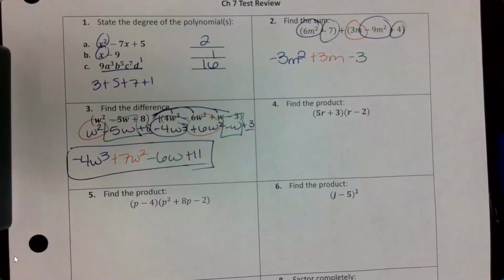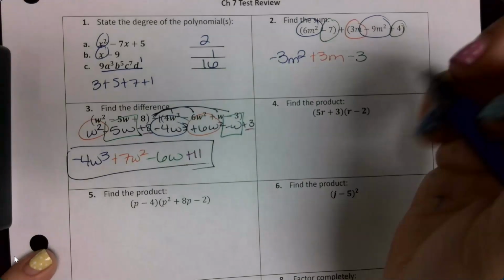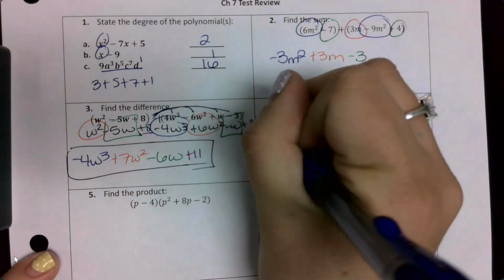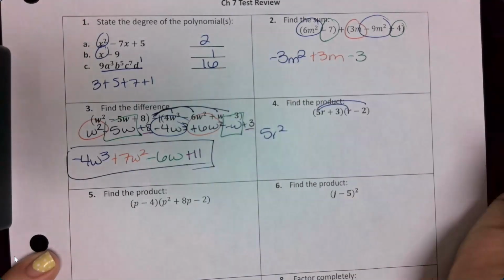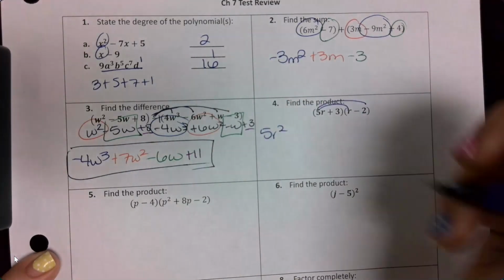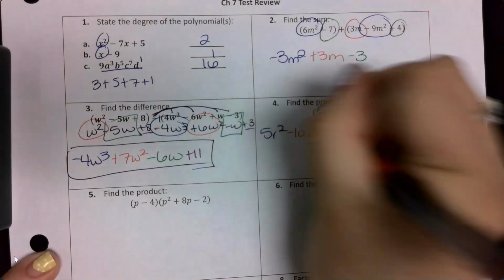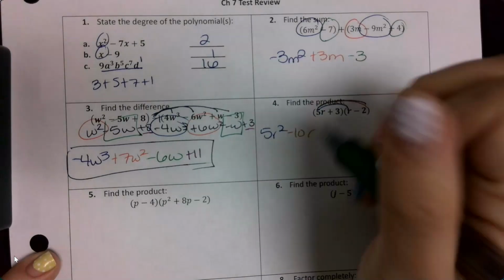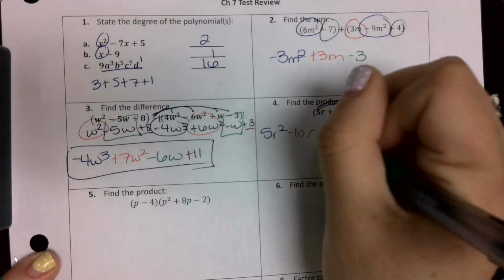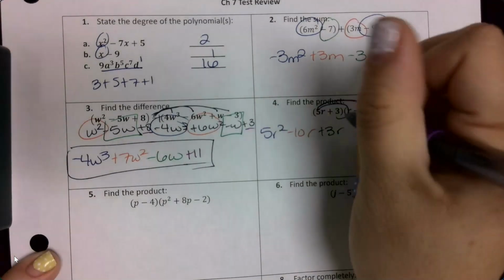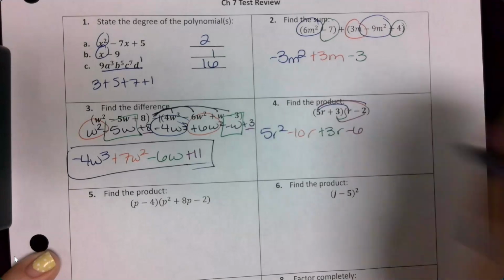On number 4, I want to find my product. I can do this using foiling or the box method. I'm going to foil here, and then in the next one I'll use the box method. So foil is my first 2 terms together. 5r times r is 5r squared. 5r times negative 2 is negative 10r. Then I have inside, so 3 times r is 3r. And then I have my last 2 terms together, so 3 times negative 2 is negative 6.